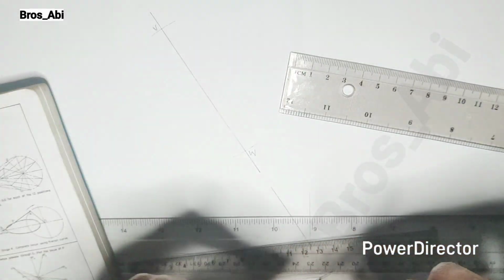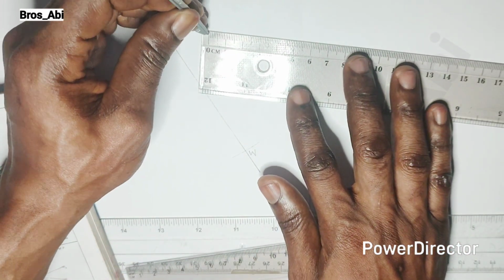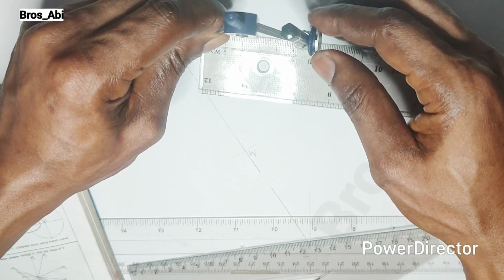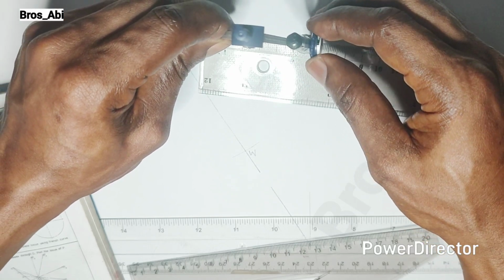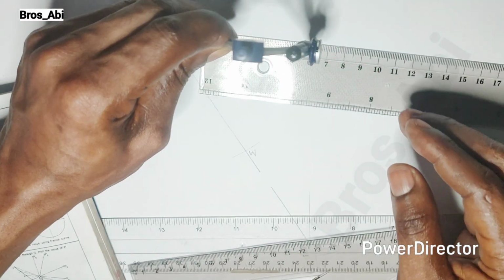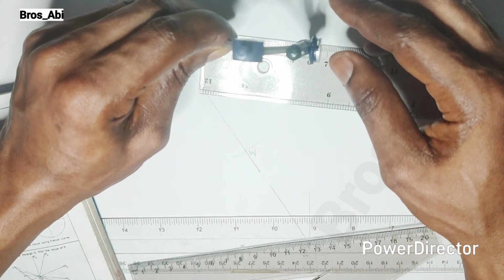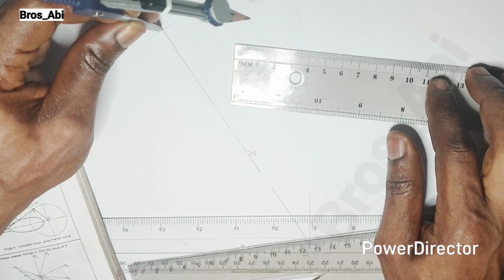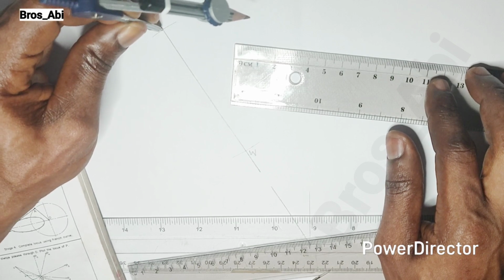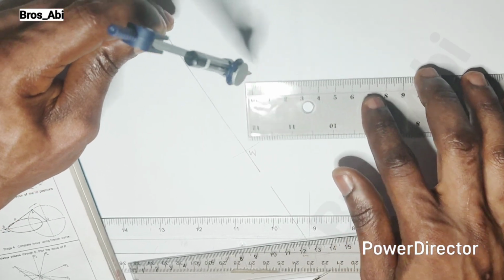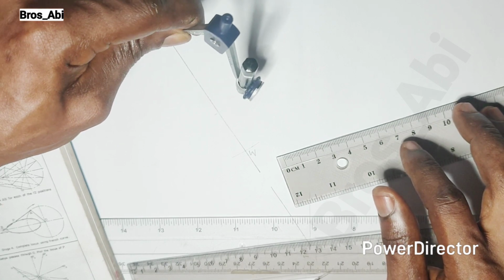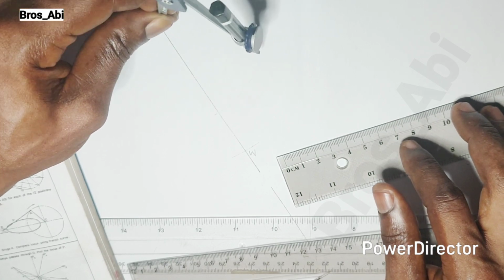We take our compass, set it to 60 millimeter, and put it at point V. We'll mark here and make an arc above.